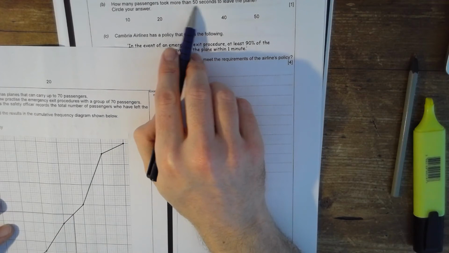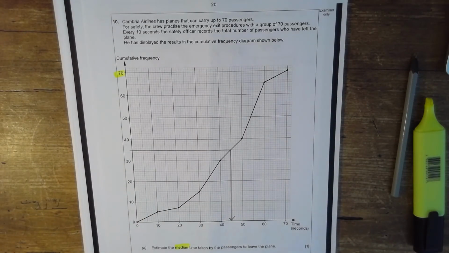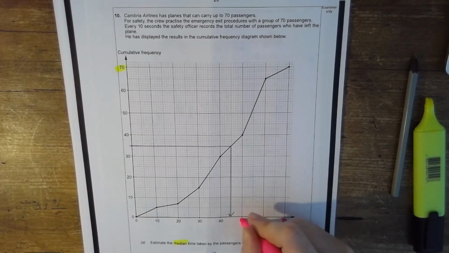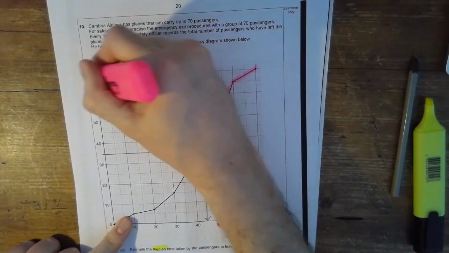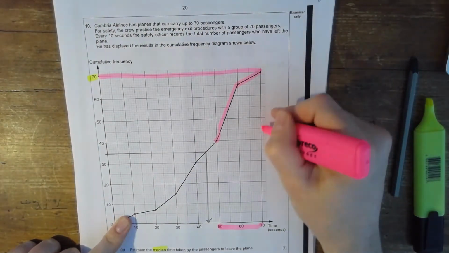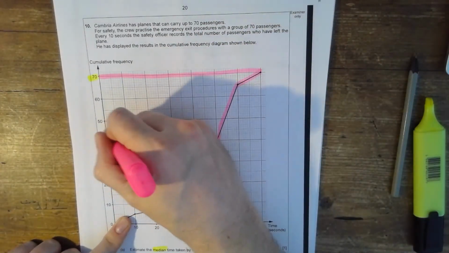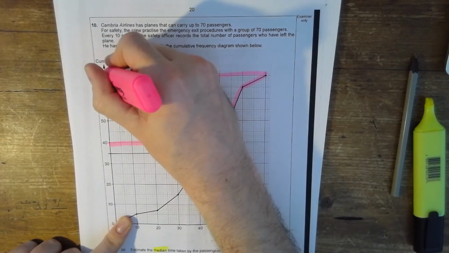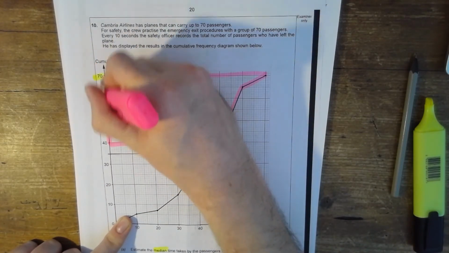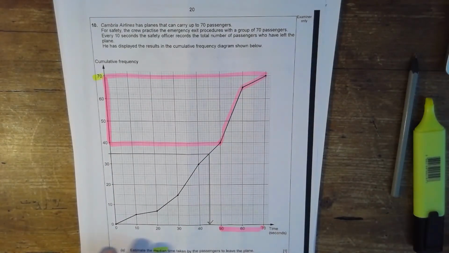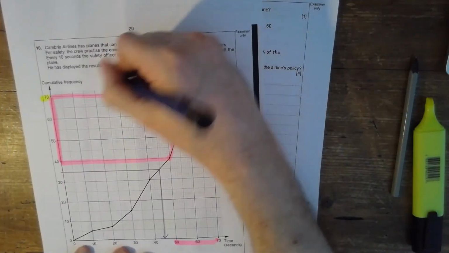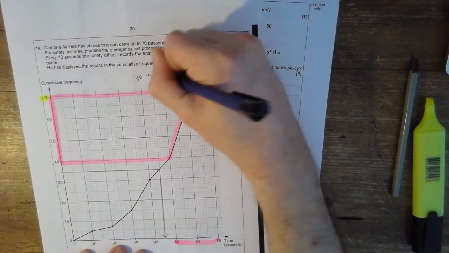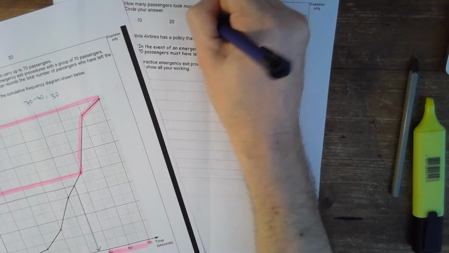Part 2 then says, how many passengers took more than 50 seconds? Okay, so more than 50 seconds is these passengers here. So we come up to the graph, we read off how many people are that. Okay, so we know that we've had 70 passengers there. Earlier than 50, there were 40 passengers. So basically, we want to know what is this size here. How many people are there between 40 and 70? So we need to do, they haven't given me any room to work it out. So we want to do 70, take away 40, which would be 30 passengers represented here.